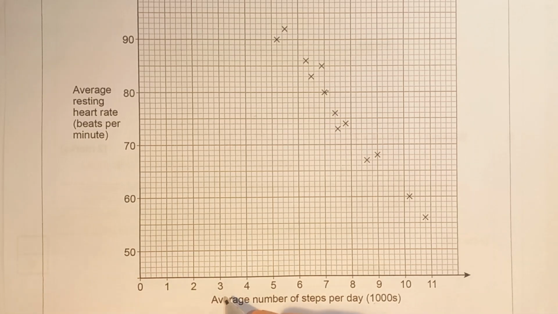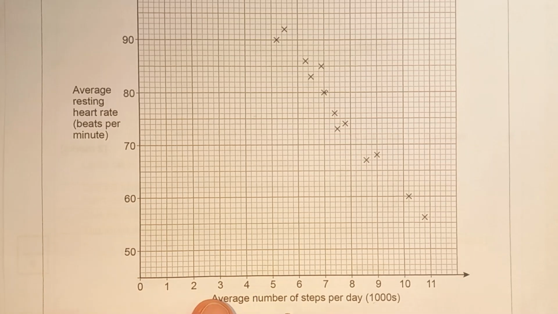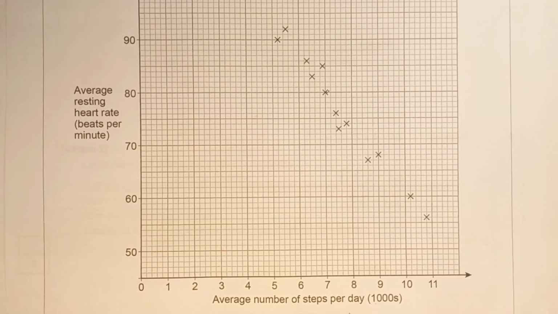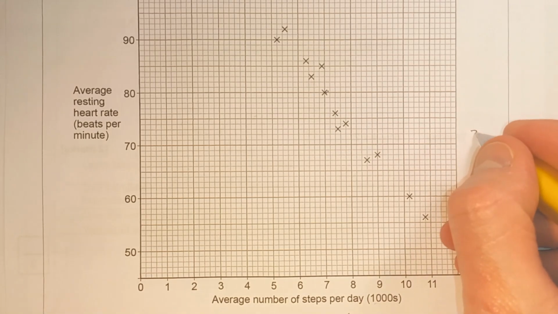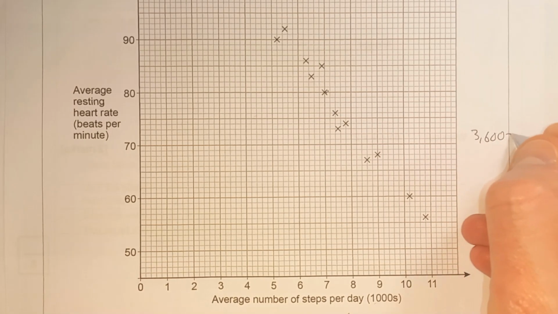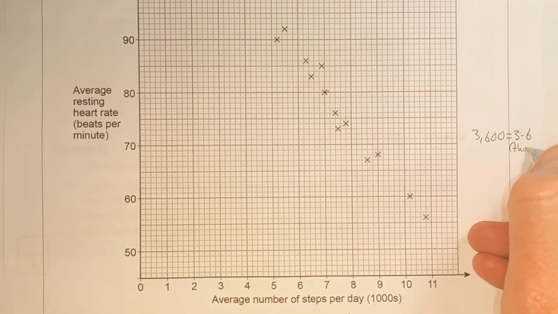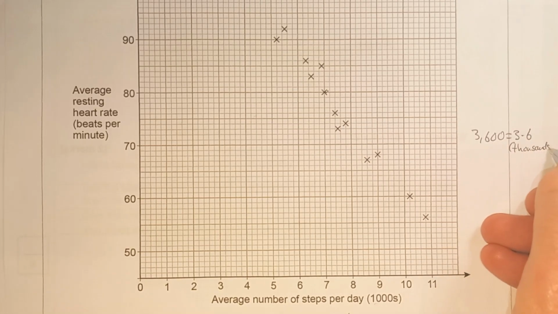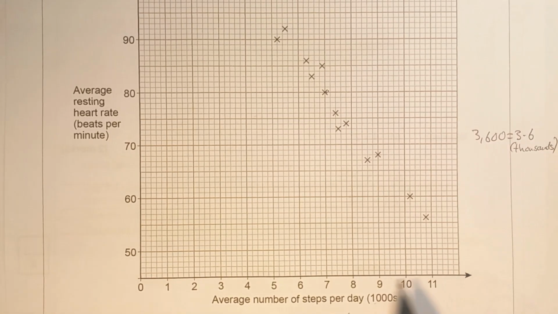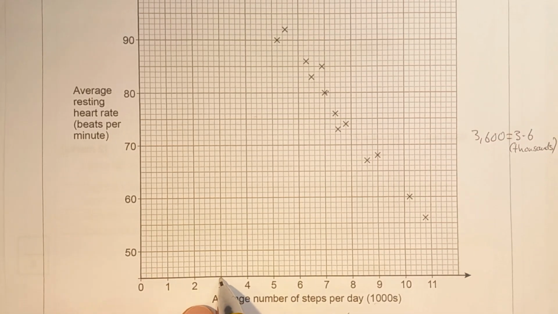We want it in thousands, so 3,600 is going to be 3.6 thousand.